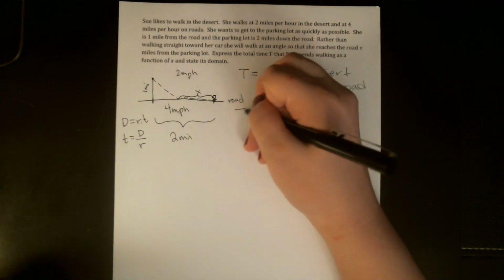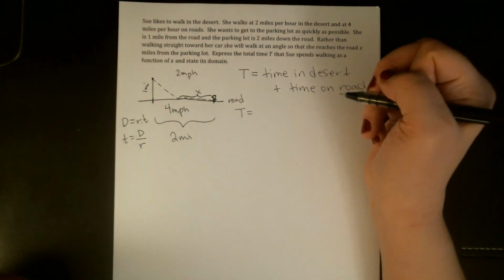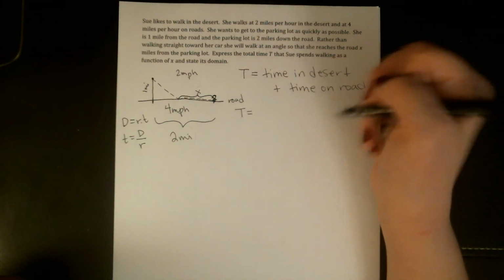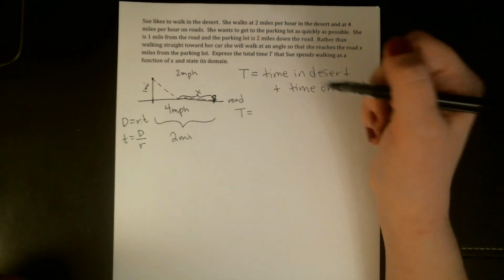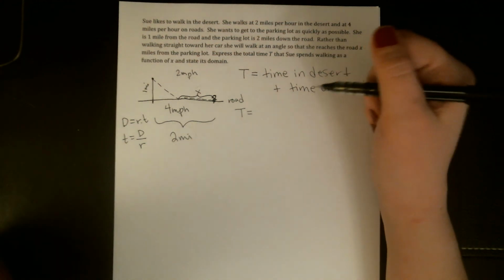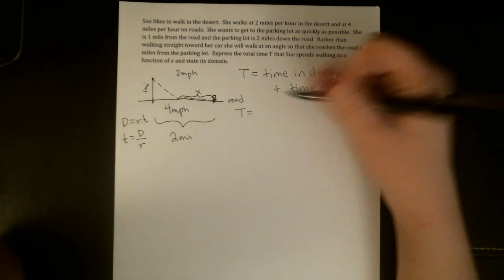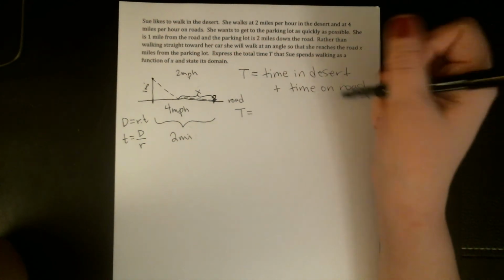So again, as much or as little of this writing out in words as you want to do is fine with me. This is just my advice. If you're getting stuck on these, try and break it up into pieces for yourself. And a lot of people get more confused if they make those pieces all have a bunch of different variables in them. So I just write it out in words.